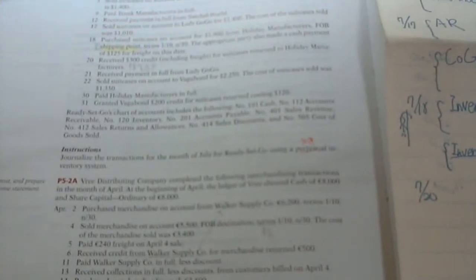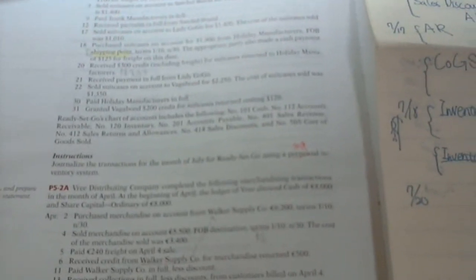Okay, so we move on the July 20th. Okay, we receive 300 credit, include the freight for suitcase return to holiday manufacturer. Okay, see the question? We receive 300 credit because we didn't pay the cash, so we are not receive the 300 cash.